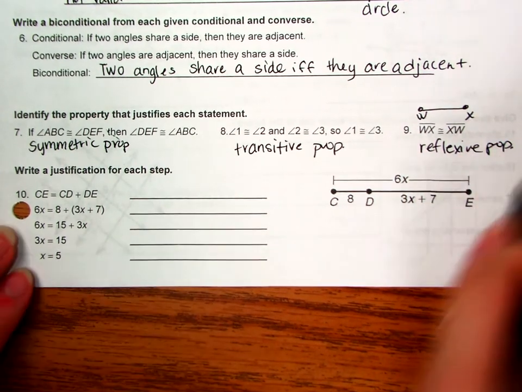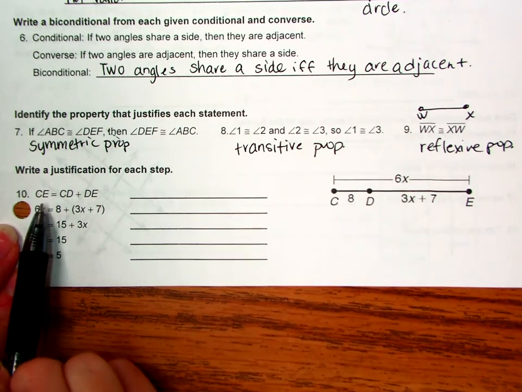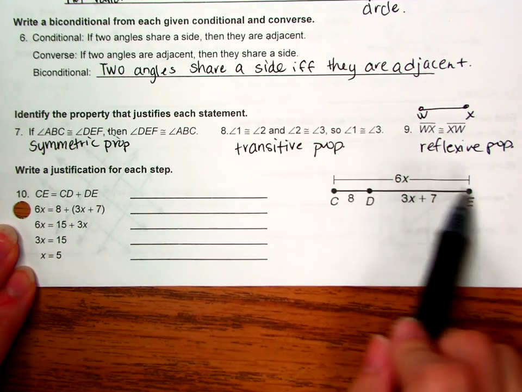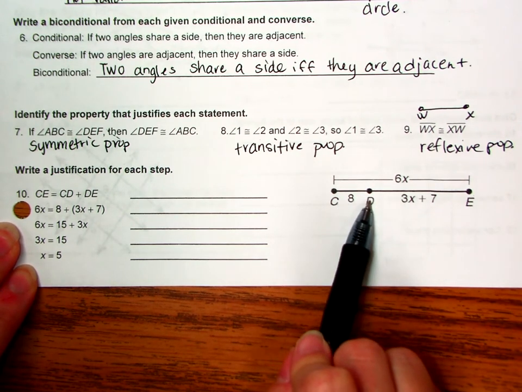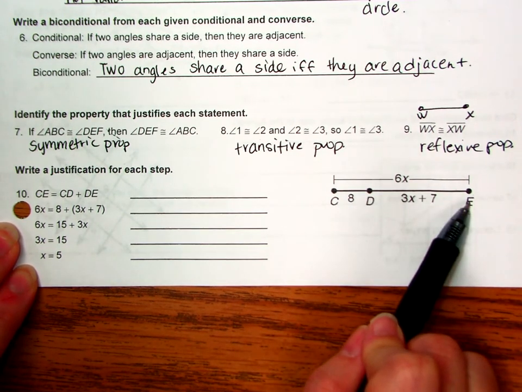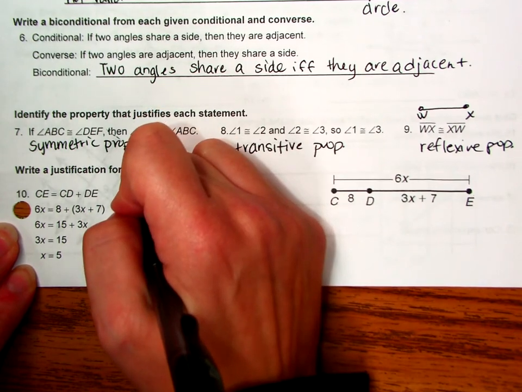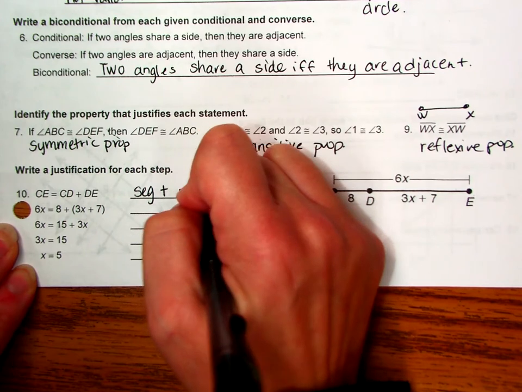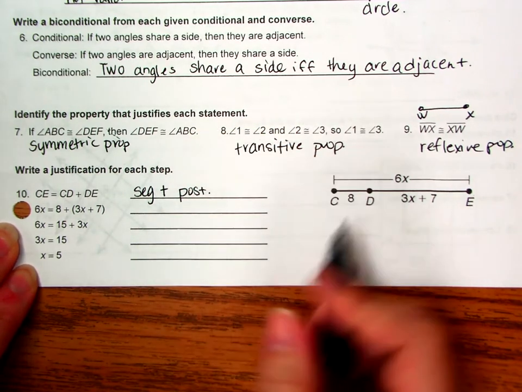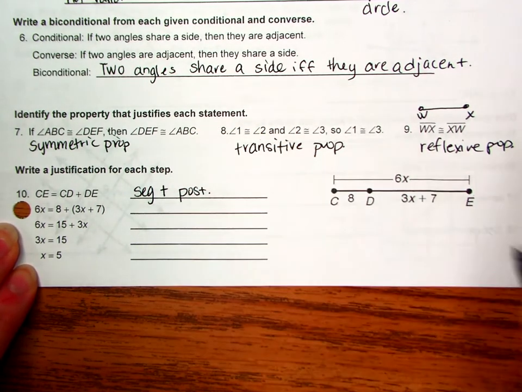Number 10. We're going to be using the segment addition postulate because, look, the big segment CE here is equal to the smaller segment CD plus the segment DE. So this one right here, we can either say is given, but I'm actually going to use the segment addition postulate because that's actually the postulate that we're using here.